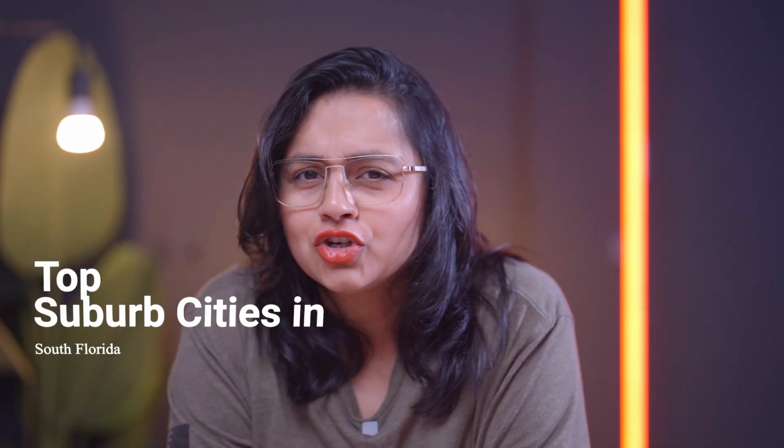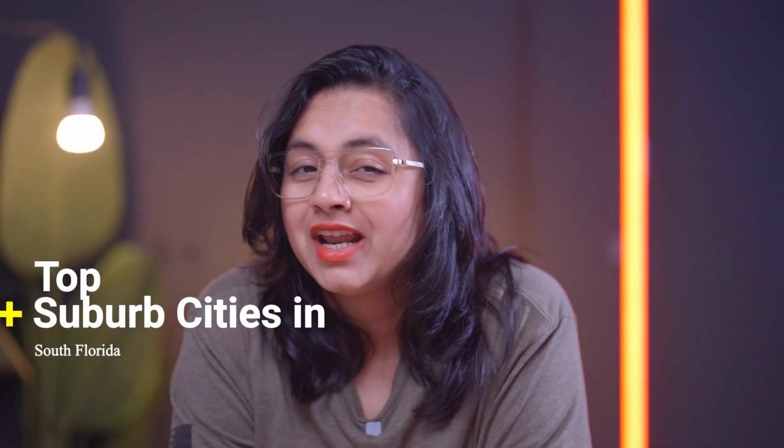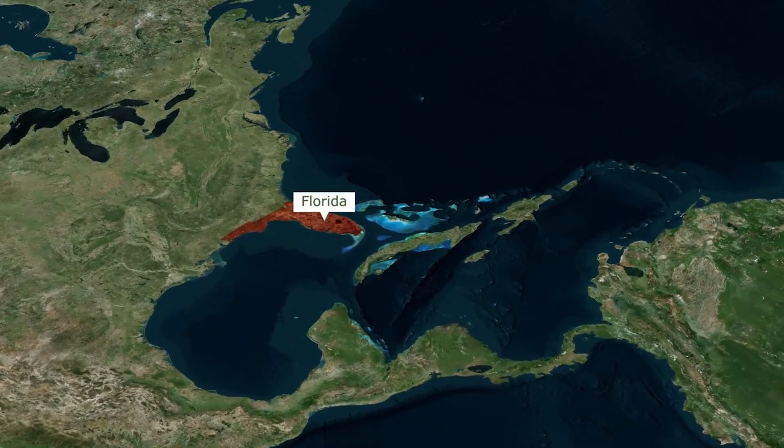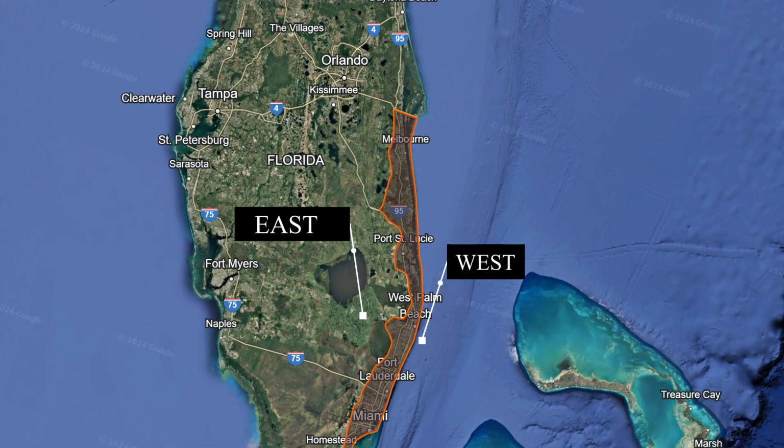So now let's jump in on the map, and first let's see the overview. When I talk about South Florida, this is how it's divided on the map, so you understand, because Florida is huge, right? Florida is divided between North, Central, and South Florida, but South Florida has two borders, East and West, similar to Central and North. So right now we are focusing on the Southeast border of Florida.